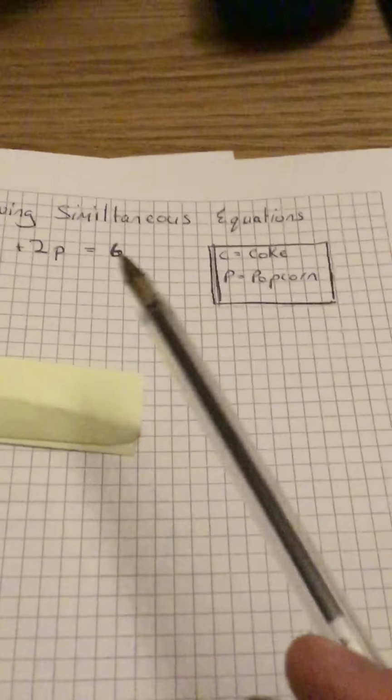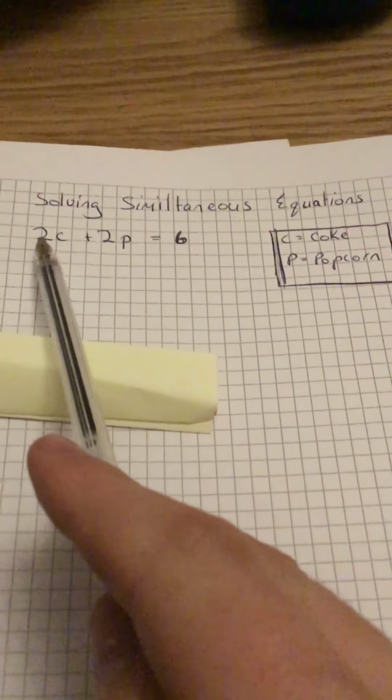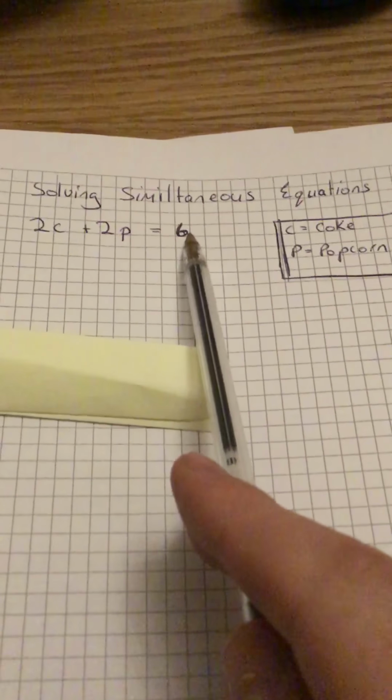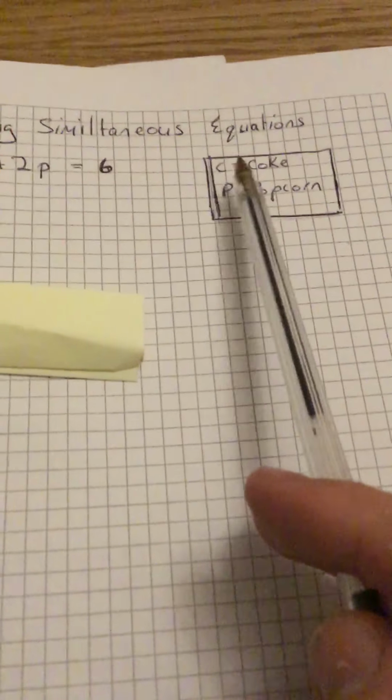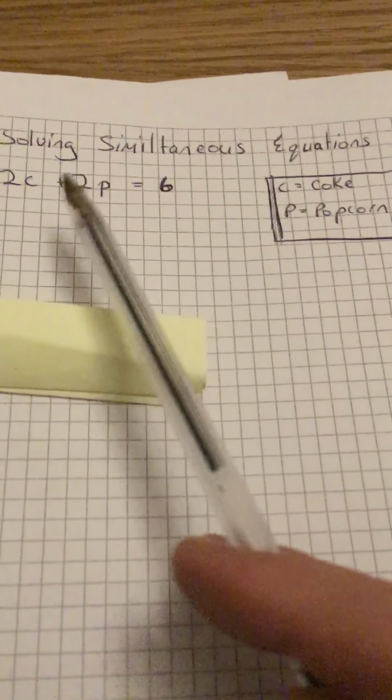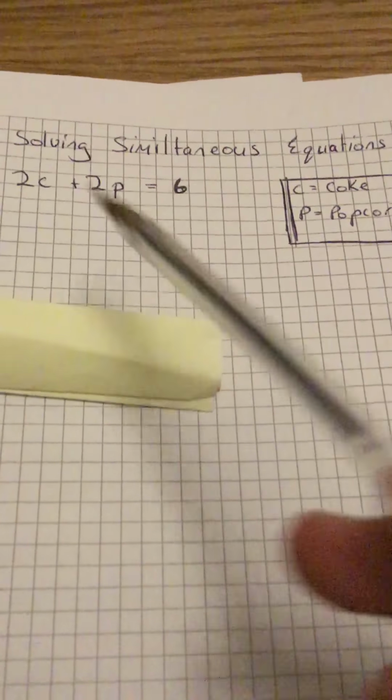Dave, when we're looking at Coca or Modi, I suppose we'd start off just by looking at a single line or an equation by itself. So in this case, I'm going to take an equation that we'd see maybe in a cinema, which would be 2c + 2p = 6. And in this case, we'll take C as Coke and P as popcorn. So 2 Cokes plus 2 popcorns is €6.